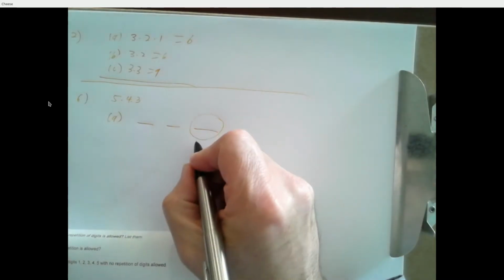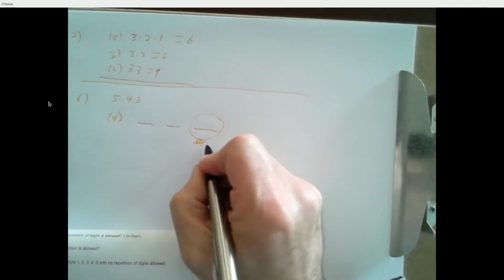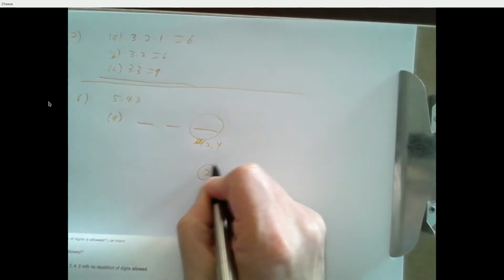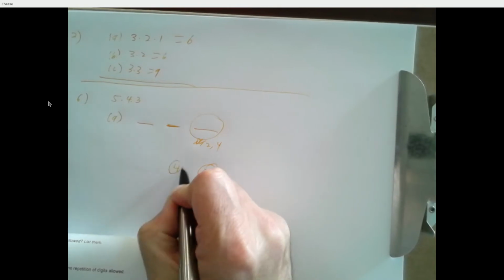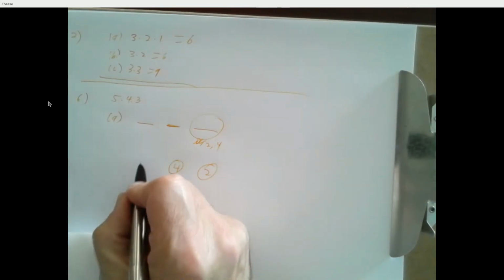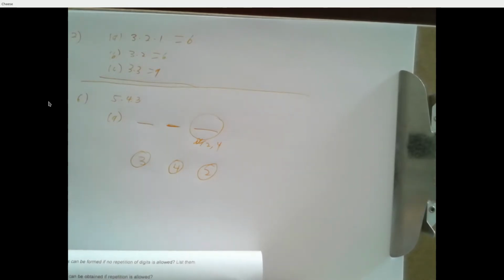So this can be either a 2 or a 4, so you've got 2 possible ways of filling in that digit. Once you've chosen it, the middle digit can be anything except what you chose for the last one, so there's 4 ways to choose that. Now you've picked 2 digits, so you have 3 choices left for this. That brings you back to 24. 24? 24. So 3 times 4 times 2.